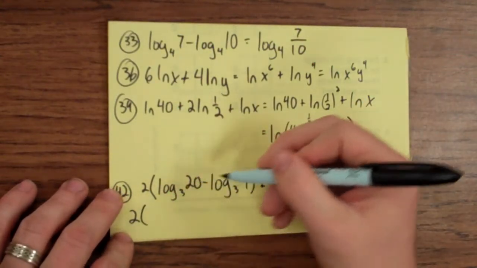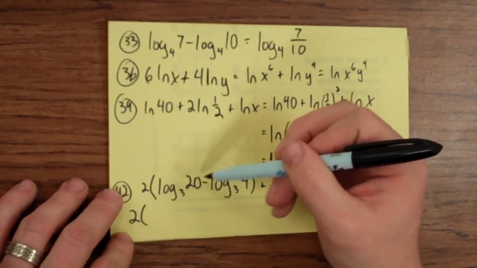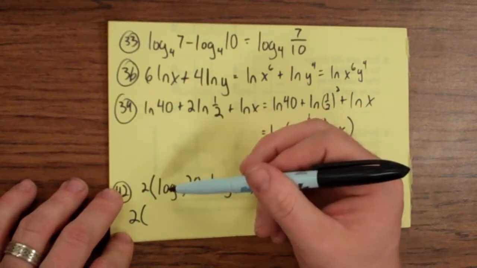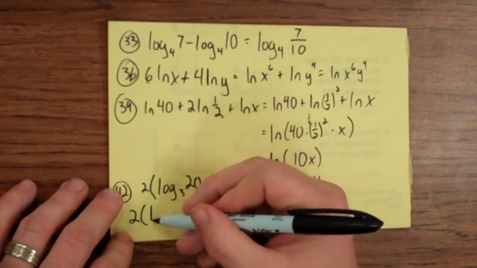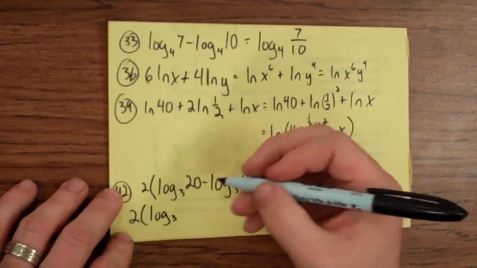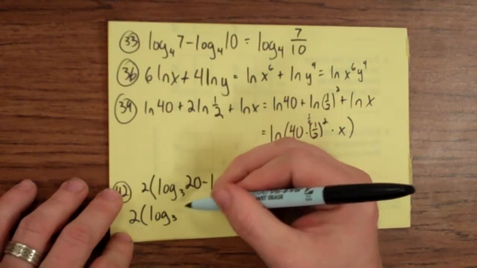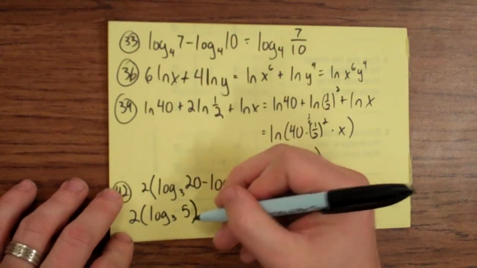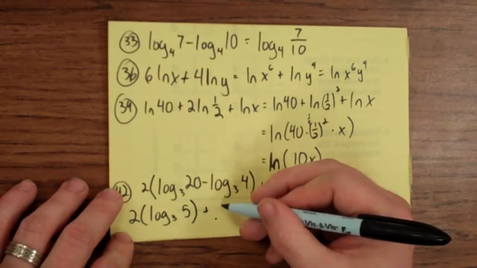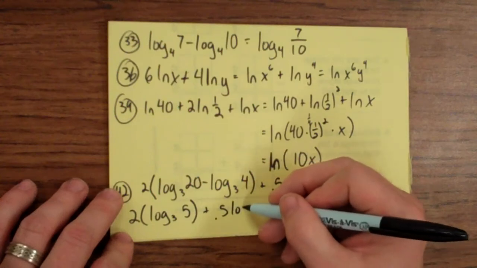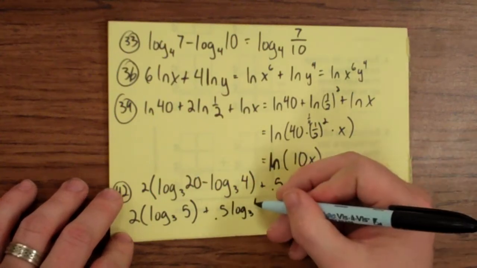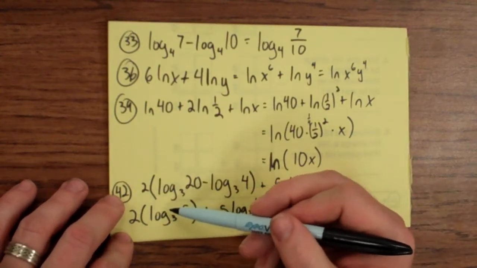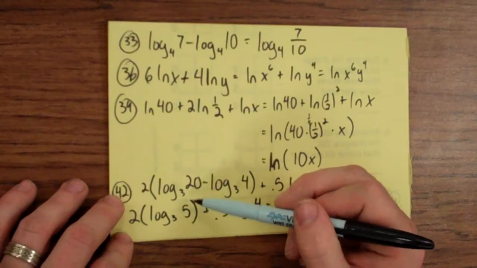This is going to be 2 times the inside, right? I have subtraction, and I don't have any numbers out here to worry about. Subtraction is the quotient property, so log base 3 of 20 over 4. What's 20 over 4? 20 divided by 4 is 5. Plus 0.5 times log base 3 of 4. Okay, so we've got 2 times log base 3 of 5, right?